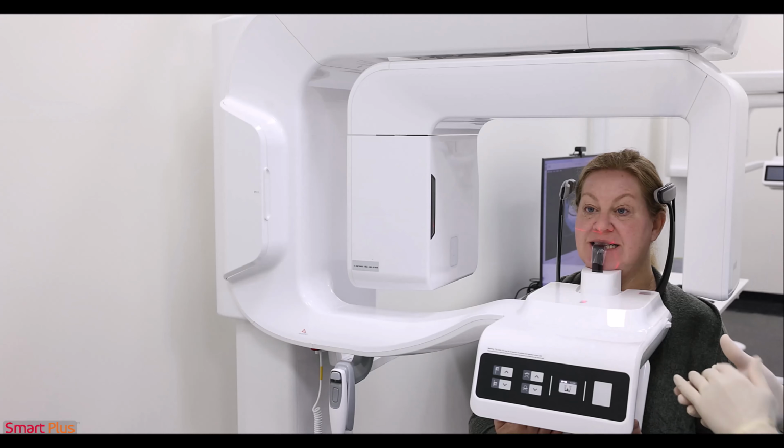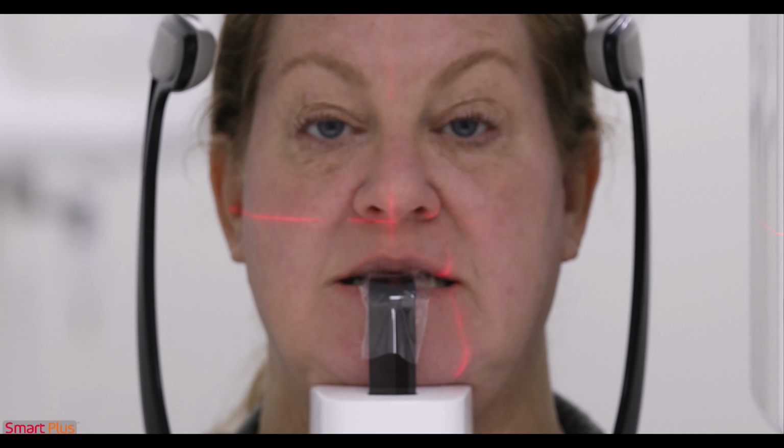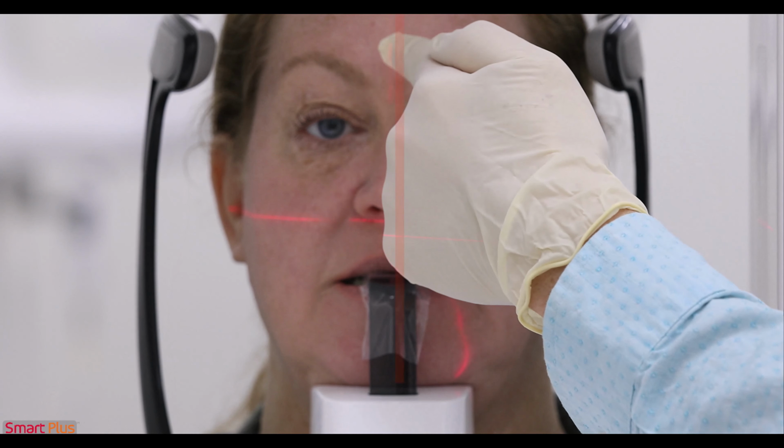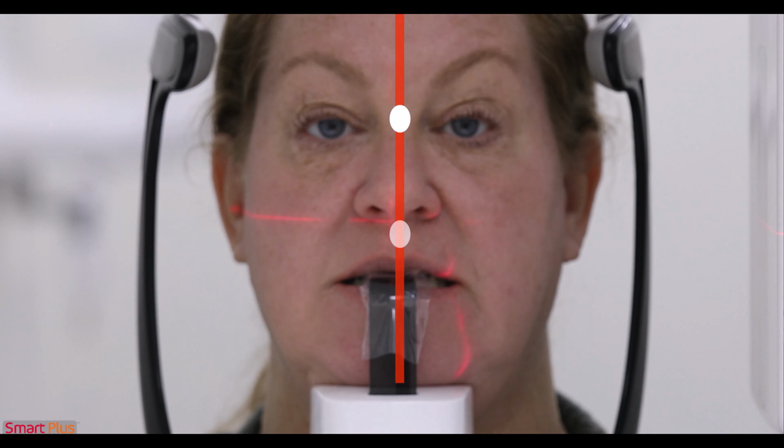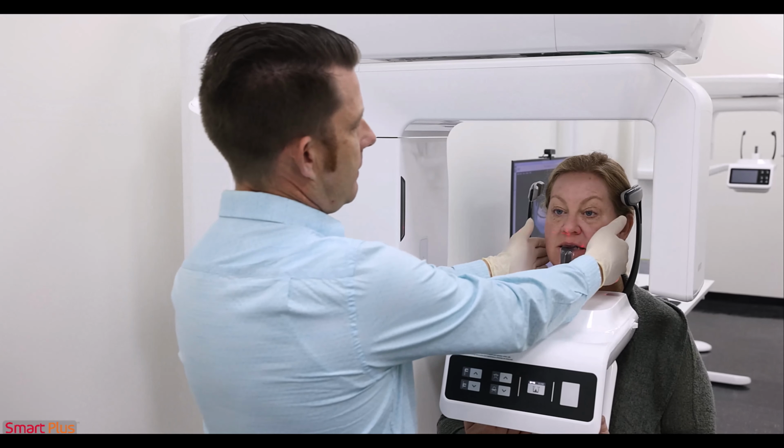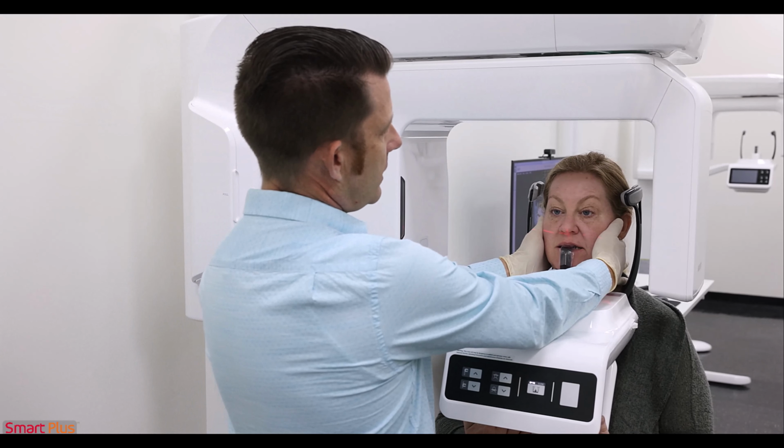So, 3 steps in positioning for our panoramic. First, I'm going to start with my mid-sagittal beam, ensuring the patient is lined up center, looking right between the eyes and right through the philtrum. If I do need to move that, I'm going to go ahead and physically move the patient's head to make sure she's lined up center.